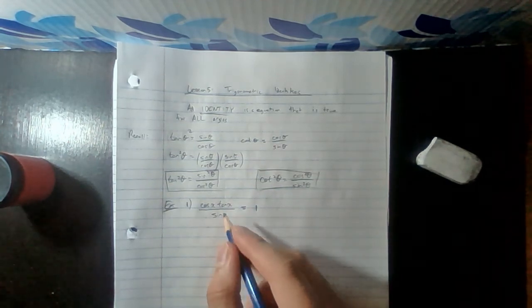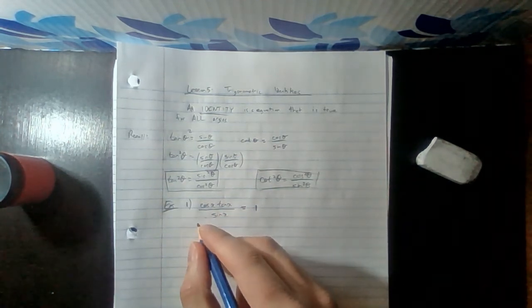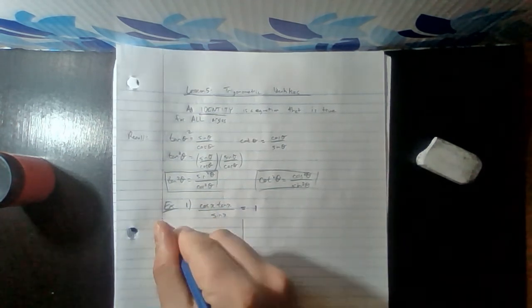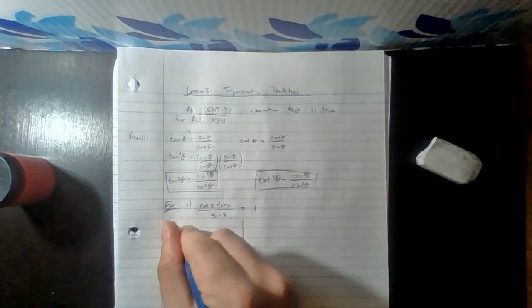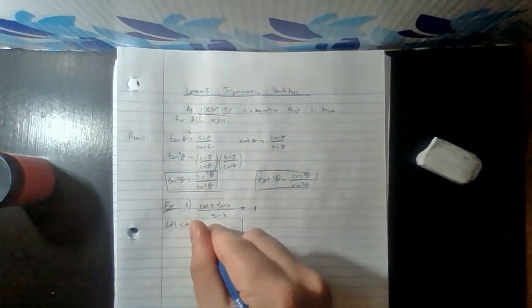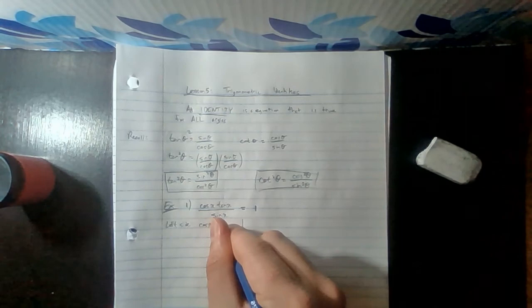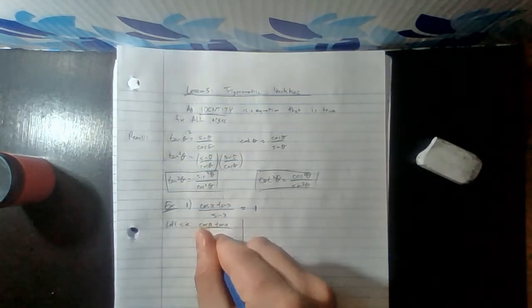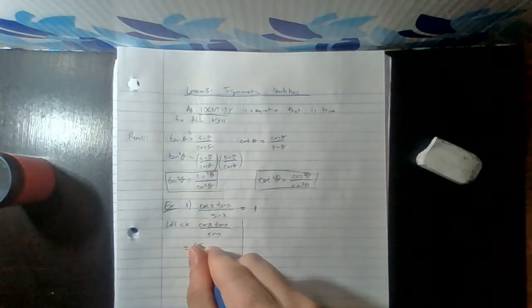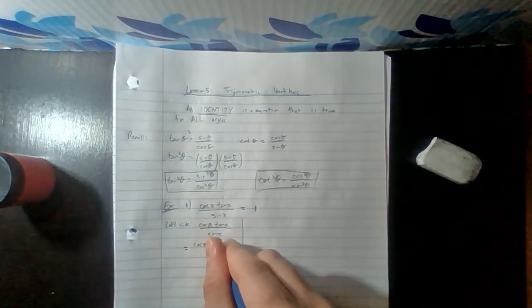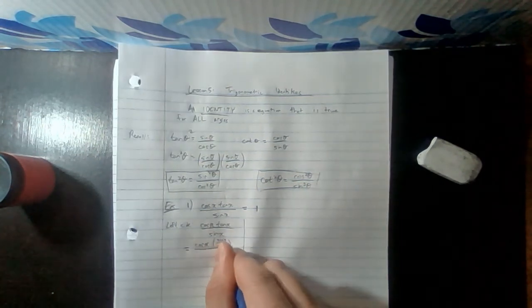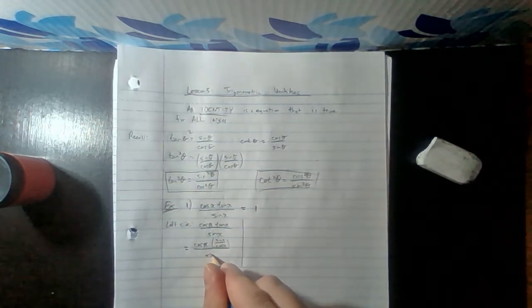So here, we're going to focus on the left side. So cos x tan x over sine x will become cos x, tan is sine over cos, over sine.